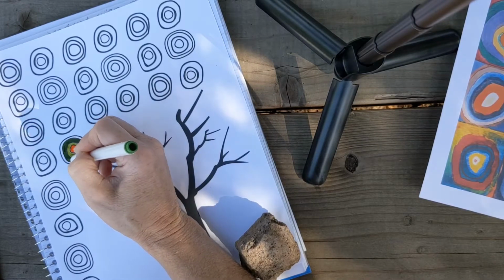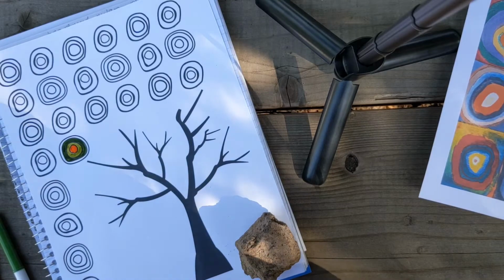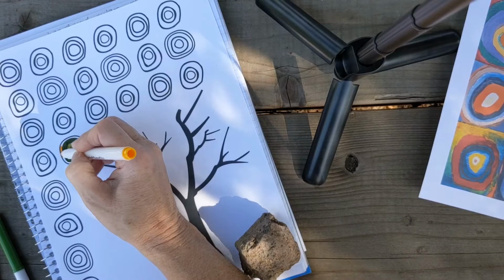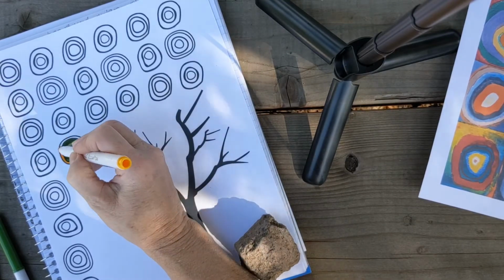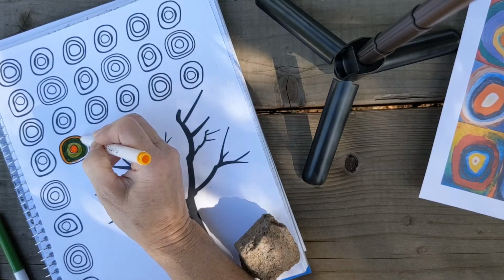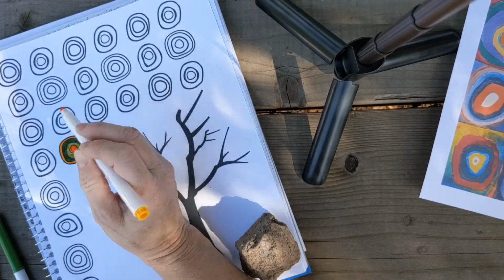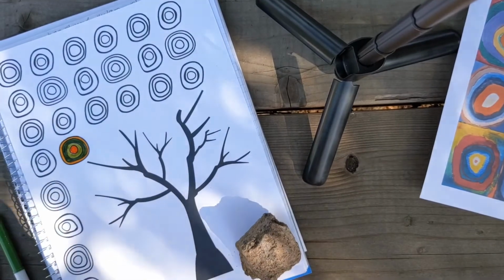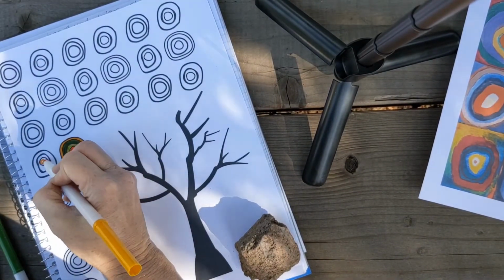Now I wonder, while you're watching me color, if you can hear what's going on around me. There's a crow in one tree kind of fussing at some other birds. There's a pair of red-tailed hawks I just saw, and the crow was kind of yelling at those hawks to get away from his tree. It's kind of funny, actually. That crow did not want the hawks near his tree.